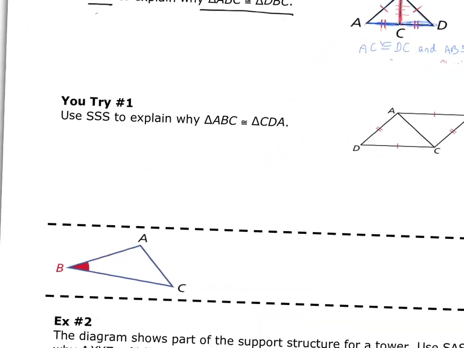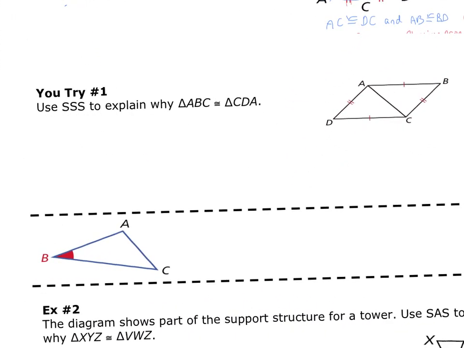Okay, let's try one more here. We're going to use SSS again to explain why ABC, this guy, is going to be congruent to CDA, this guy.